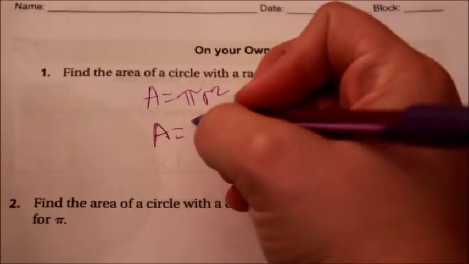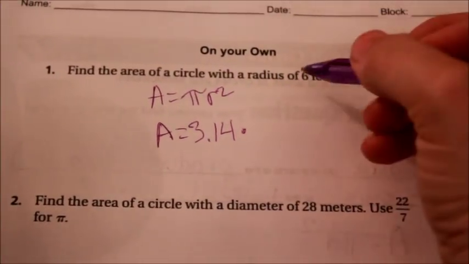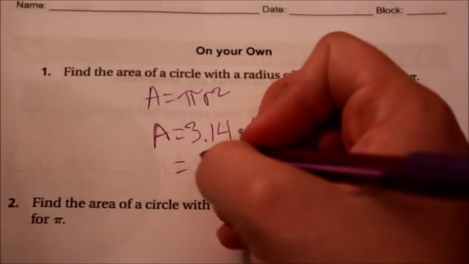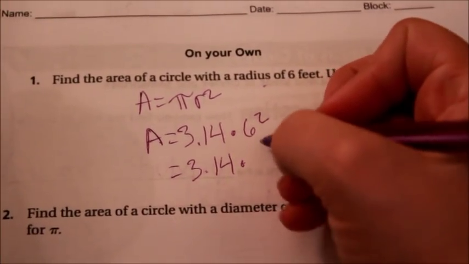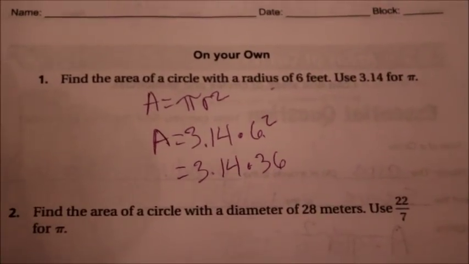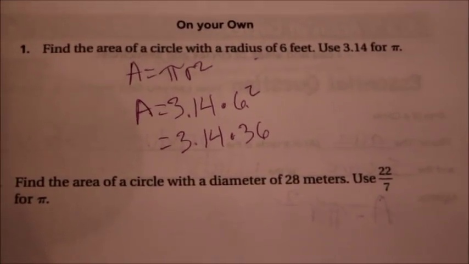A equals 3.14 times radius, which is 6 feet, 6 squared. It's going to be 3.14 times 6 times 6 is 36. Now we want to figure out 3.14 times 36.